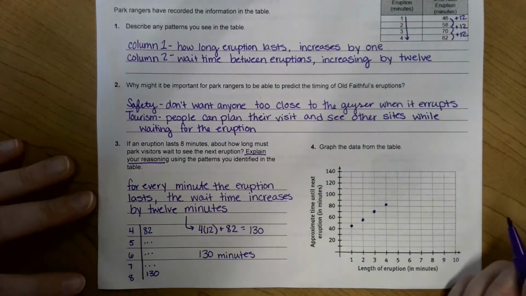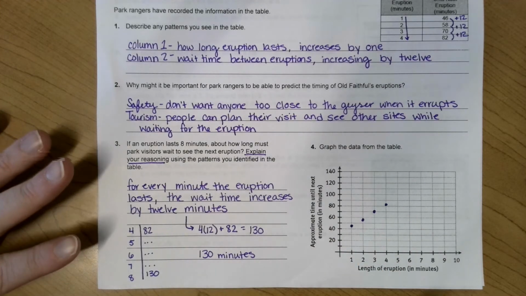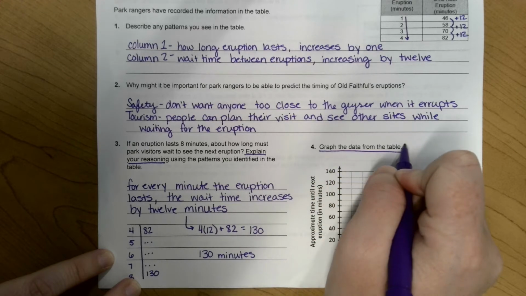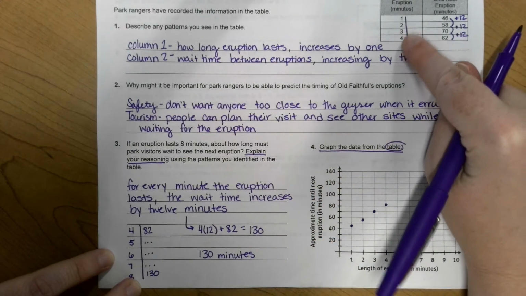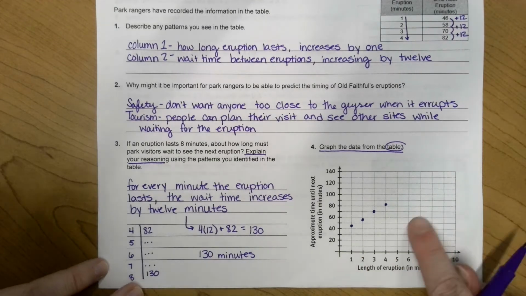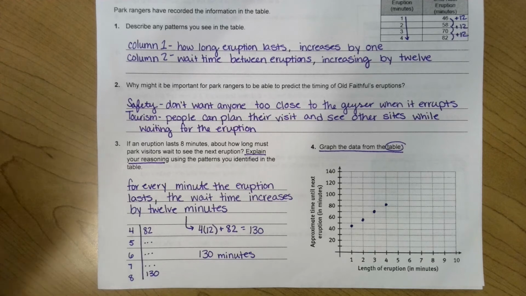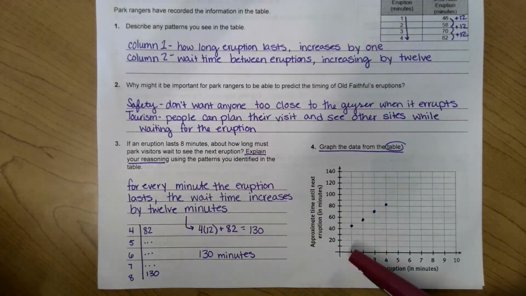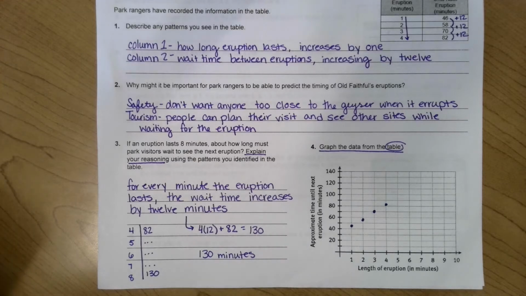Okay, now number 4, there's going to be a couple of different things that people will have done this time. It does say graph the data from the table. So the table only shows us 1 through 4 and 46 through 82. So that's what I've graphed. If you went ahead and graphed more, that's okay. I get kind of picky on that because sometimes state tests and stuff get kind of picky on that. So I'm just being very careful with what I graph. If you continued this graph, that would be fine.